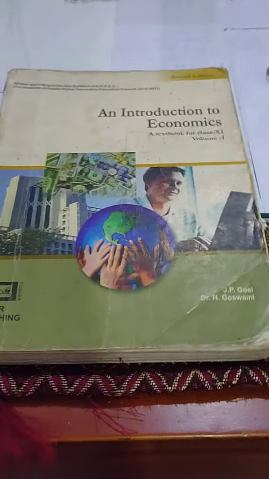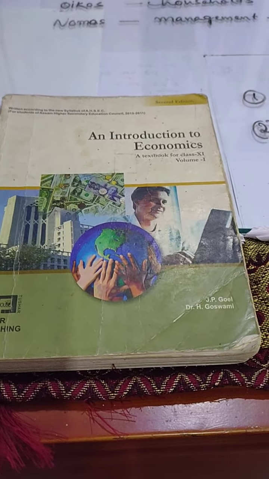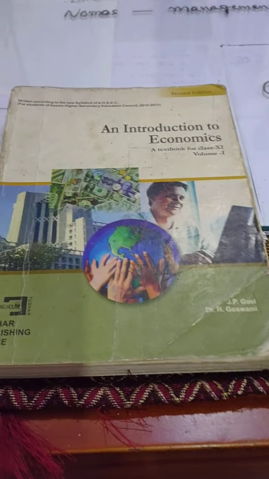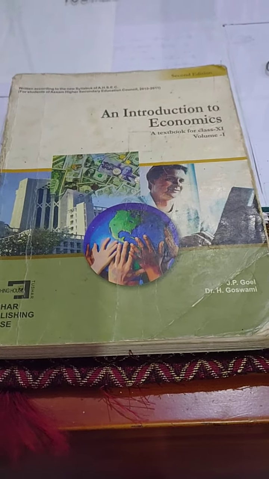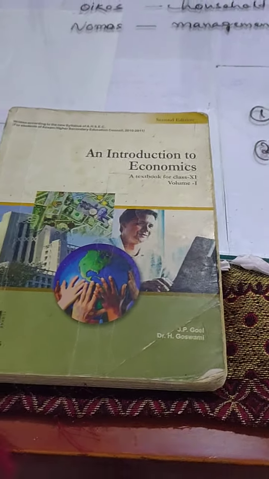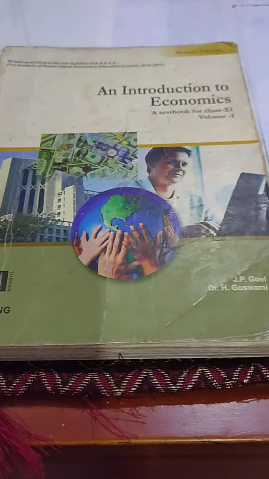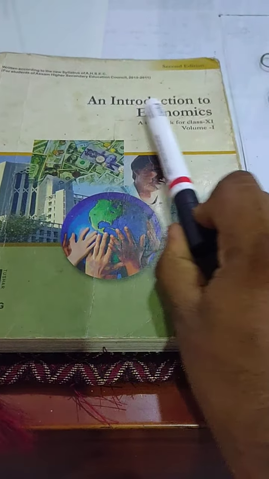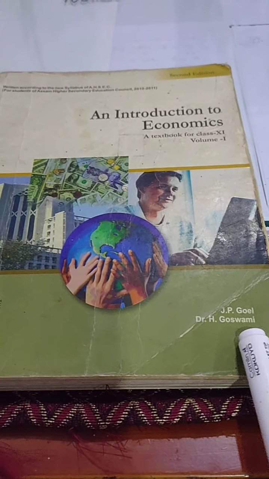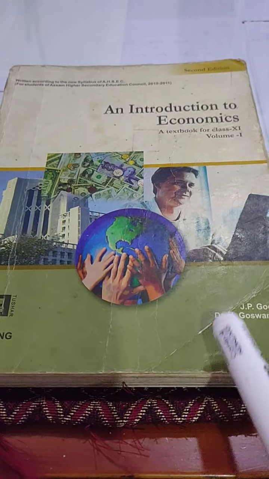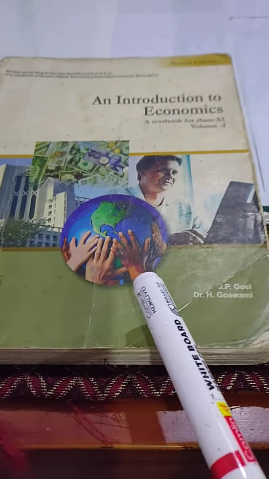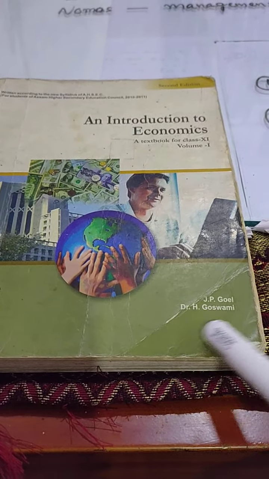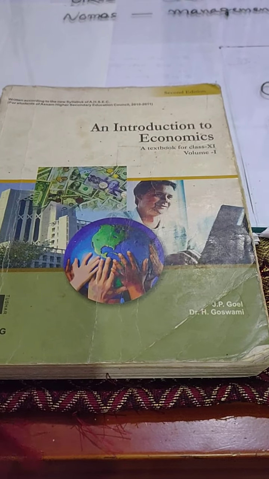Okay, students, now I move to our course contents of economics. Before going to the course contents or matter of economics, first you see the name of the book, An Introduction to Economics, a textbook for class 11, written by J.P. Goel and Dr. H. Gochani. This is one of the reference books available in the market, and we recommend this book for the first year and second year.